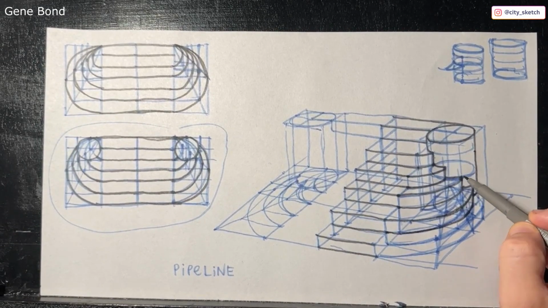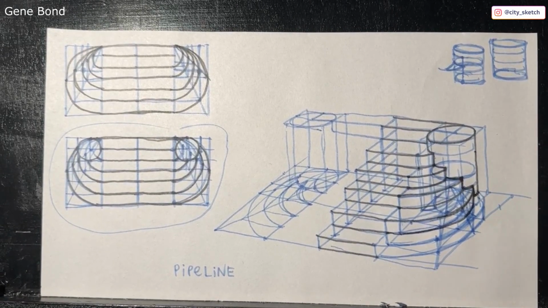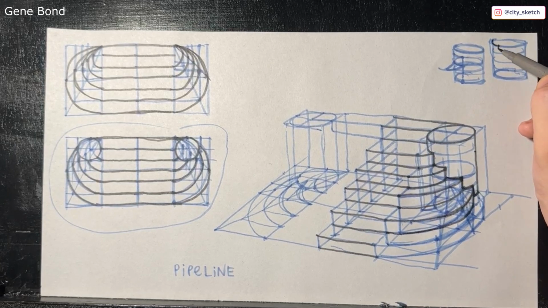So you see we have this zigzag on a tube.